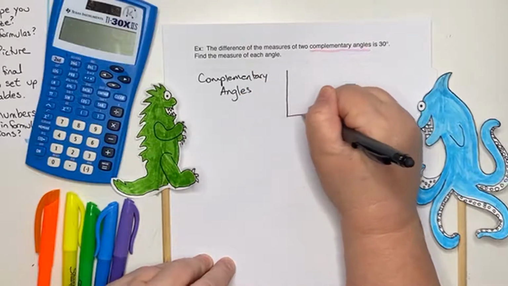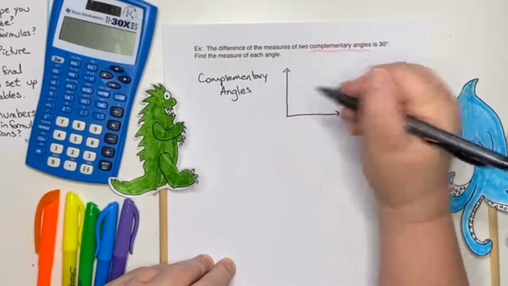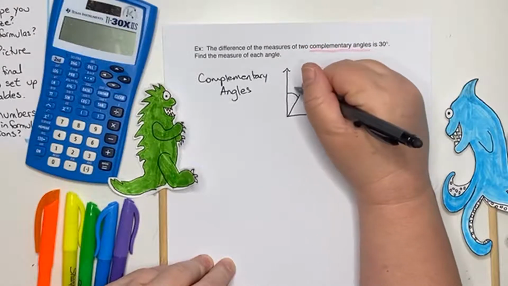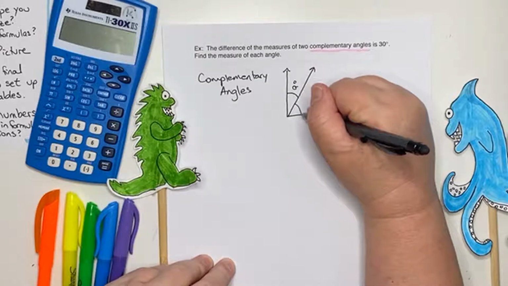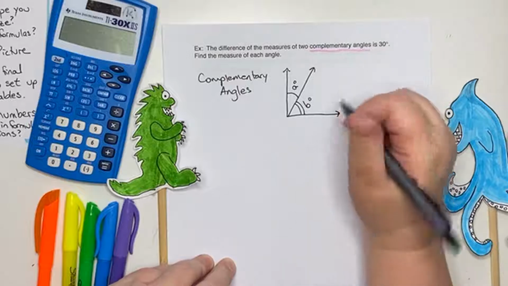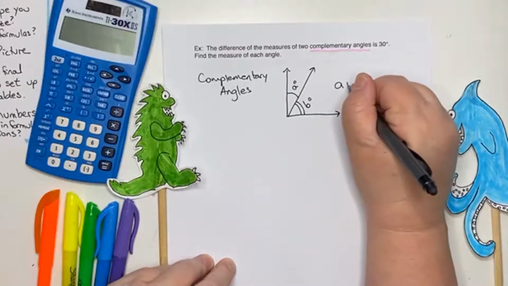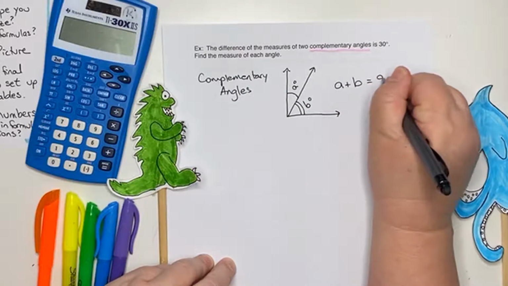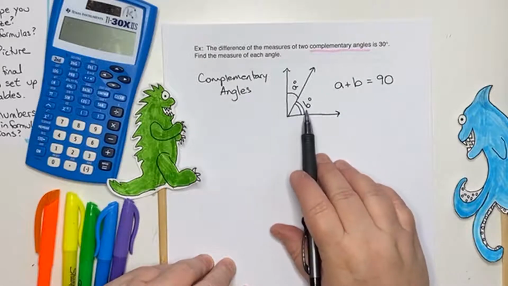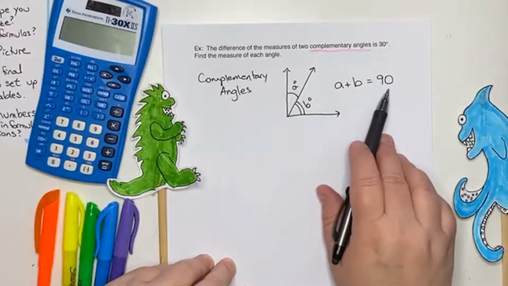Complementary angles are angles which, when you add their measures, like here if I have A degrees, and here if I have B degrees, you can see from the drawing, A plus B equals 90. So complementary angles are angles whose measures add to 90.